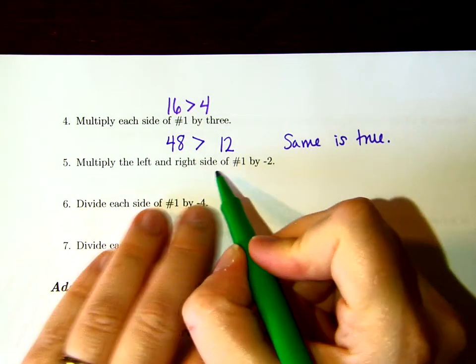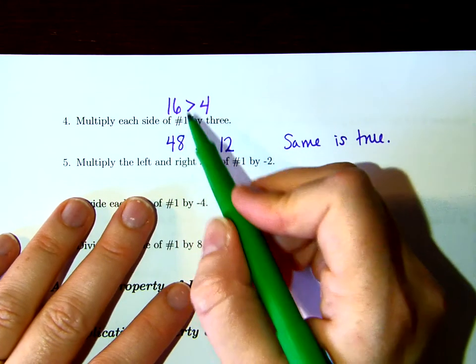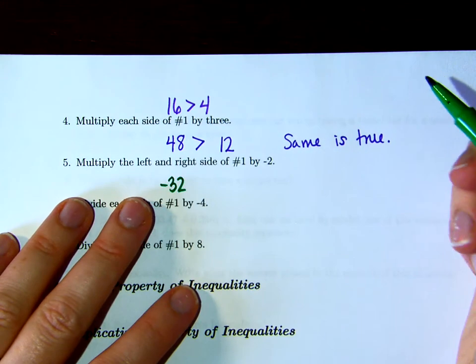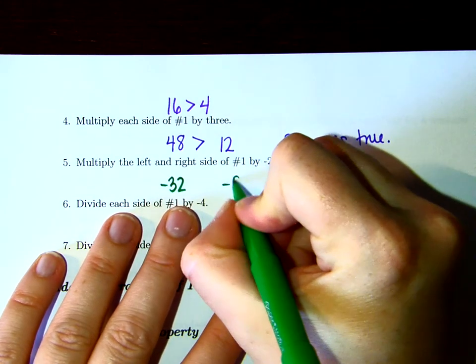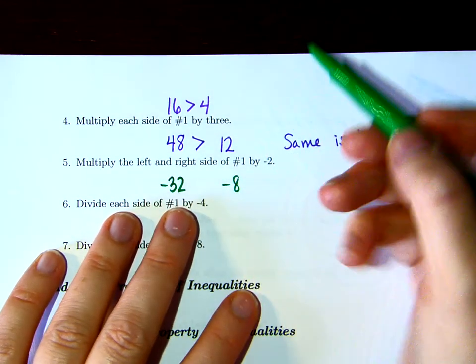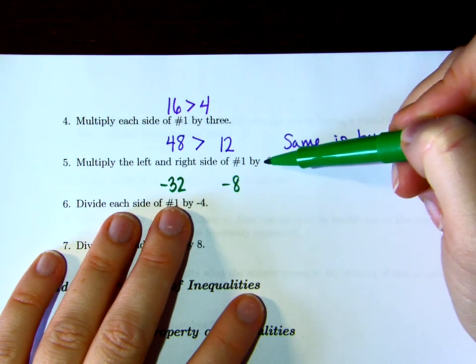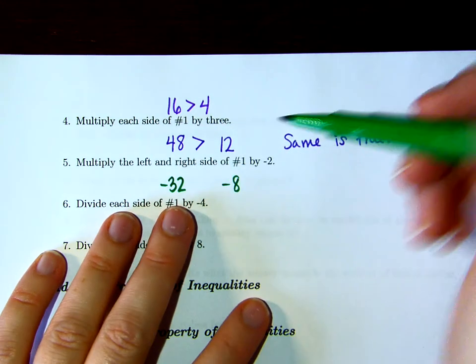Let's multiply the left and right side of number 1 by -2. Well, 2 sets of 16 is 32, but now we're doing the opposite. And 2 sets of 4 is 8, and it's the opposite. Maybe this is debts, right? You owe $16. Now you owe $32.